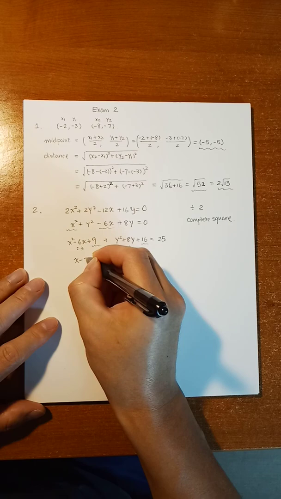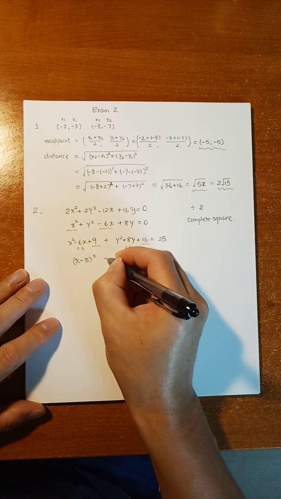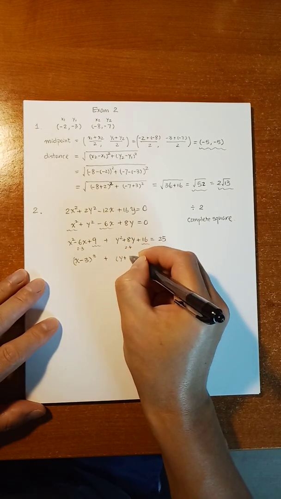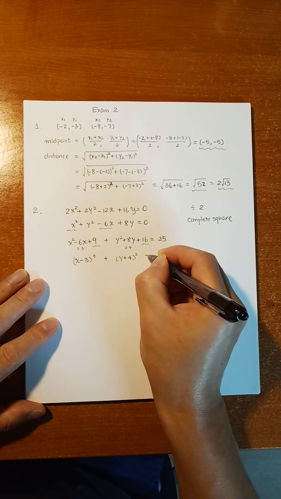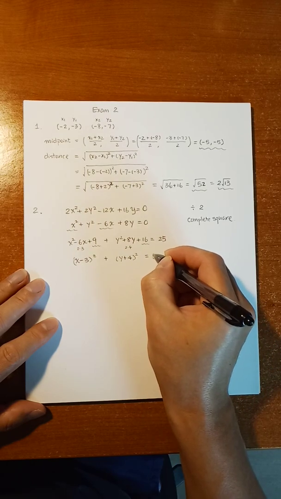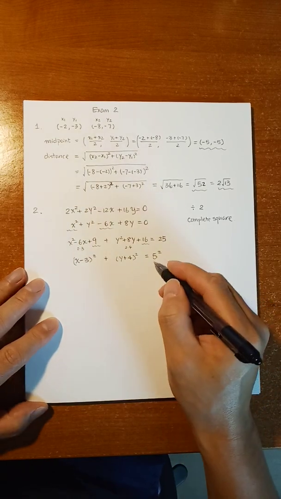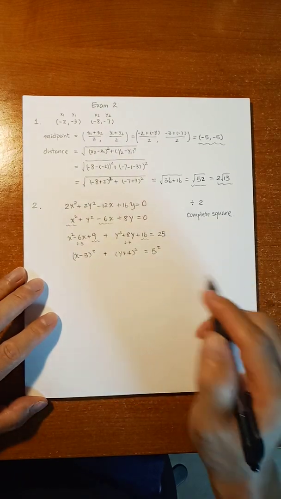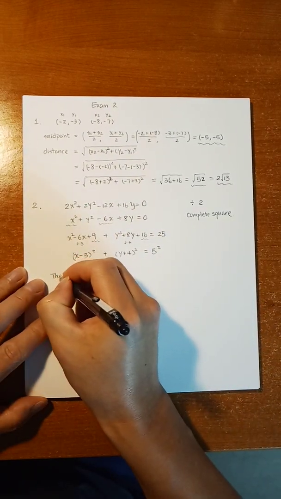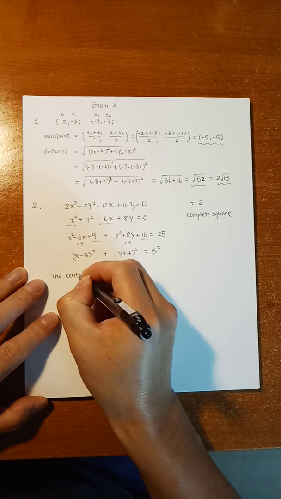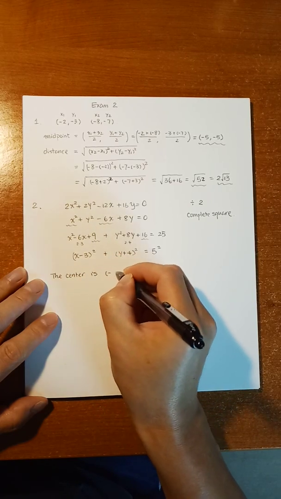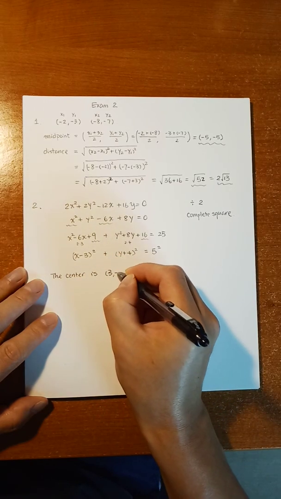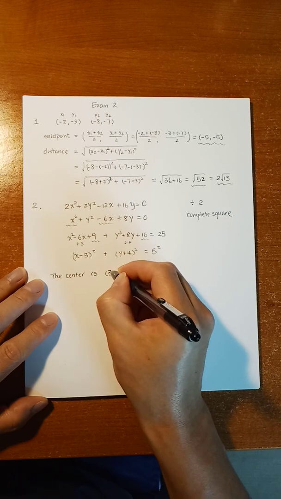And then this is x minus 3 difference square plus y plus 4 sum square is equal to, here you have to write 5 square in order to find the radius. So the center is 3, negative 4.